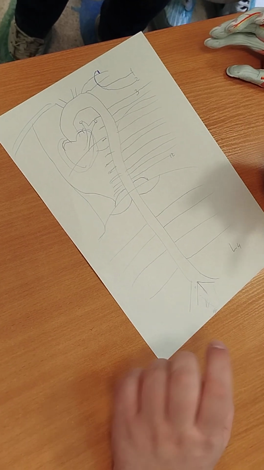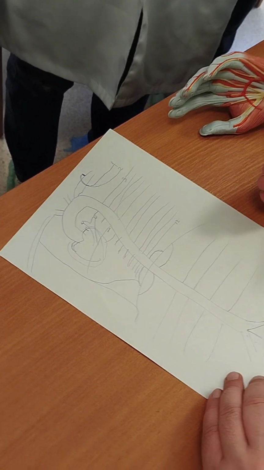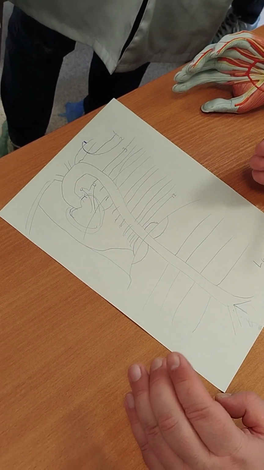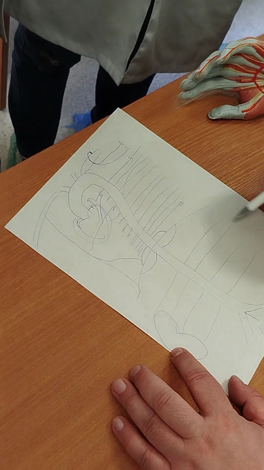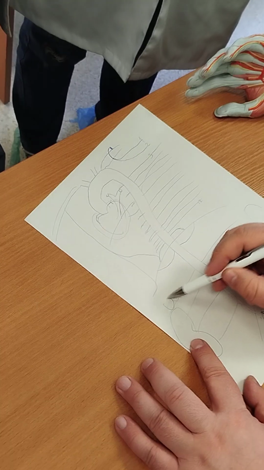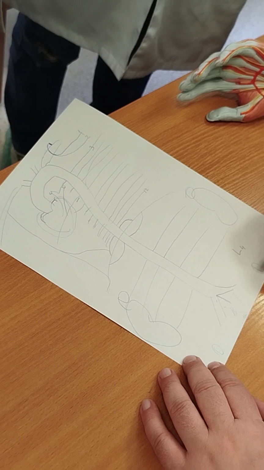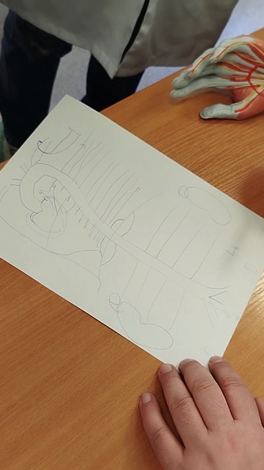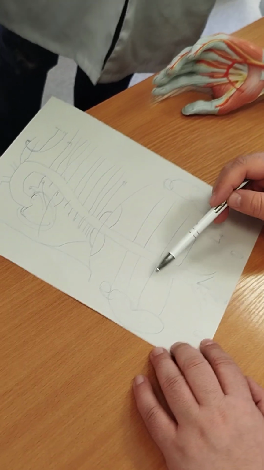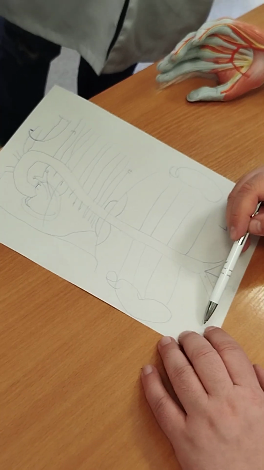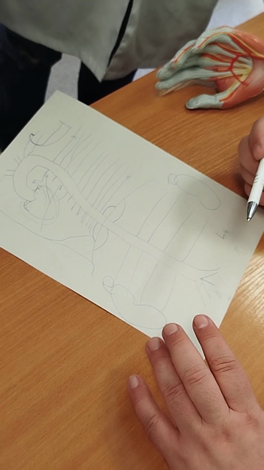Visceral branches subdivide into paired visceral and unpaired visceral branches. Paired visceral branches go to paired organs, yes? Which paired organs? Kidney. What else? Adrenal gland. And in male testes, in female ovary. They are not in abdominal cavity, but they develop in abdominal and then descend into the scrotum, if we speak about testes, or descend into true pelvis in female, yes?